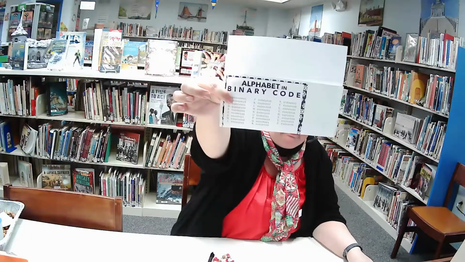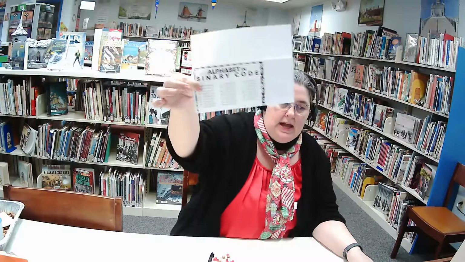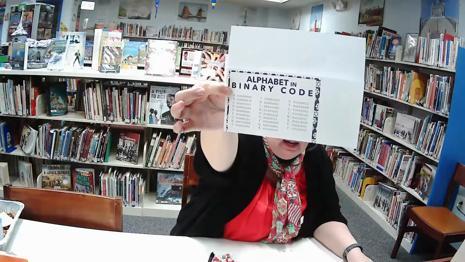Now, this is what I printed out for your kit. It is an alphabet binary code that I had found on one of my favorite mom blog sites. And I know you probably cannot see it as closely, but it is the alphabet A through Z, and each letter is made up of an order of numbers.